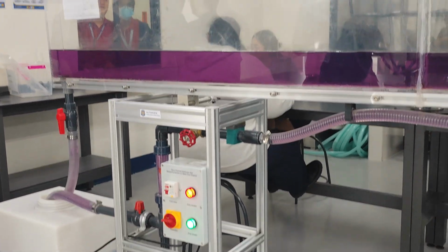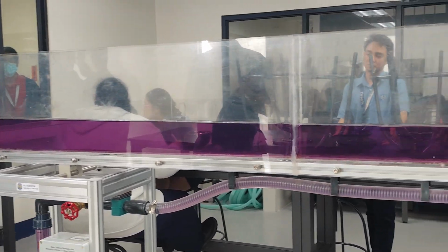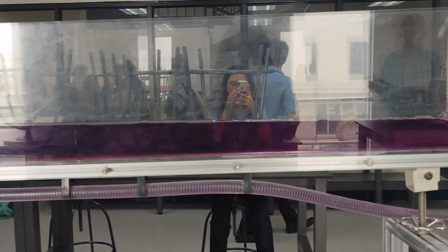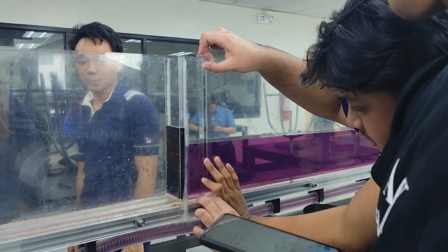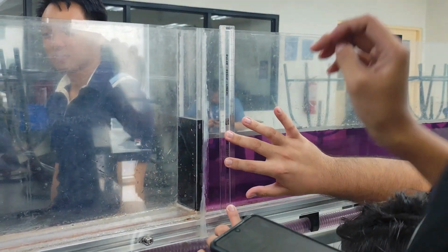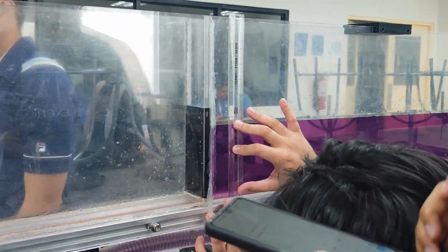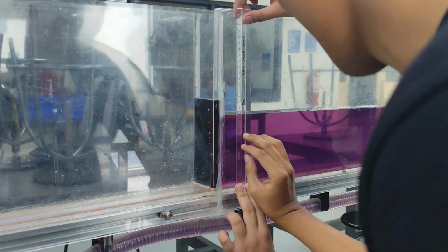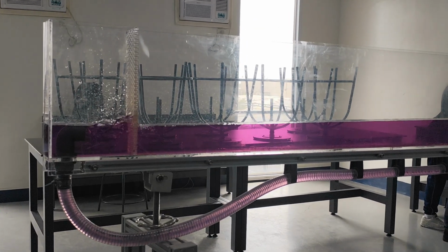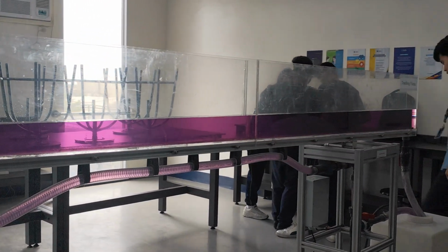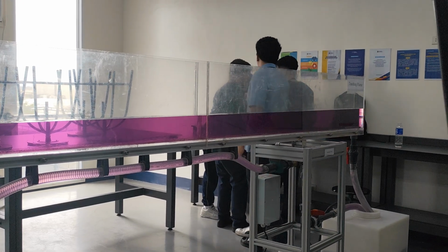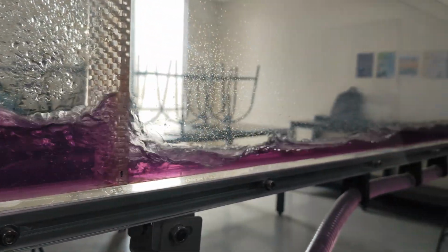So instead of using floating objects like ping pong balls, we focus on visually observing the behavior of water and gathering the measurement data for analysis. For this experiment, we use the hydraulic bench or flume in our lab. It's a transparent open channel designed to let us observe the water flow in a controlled environment.